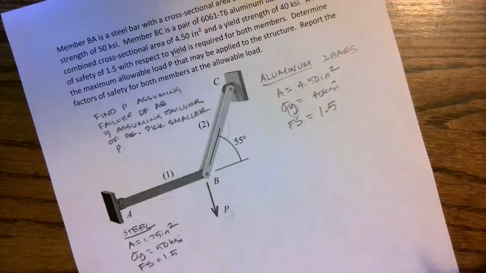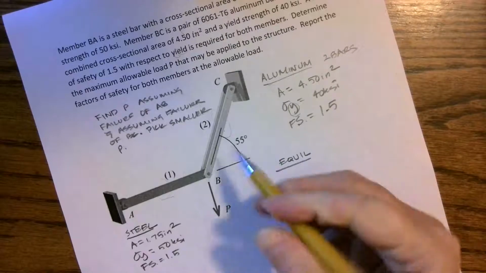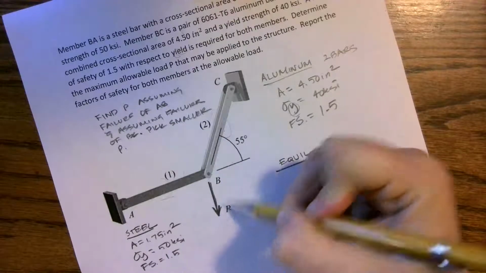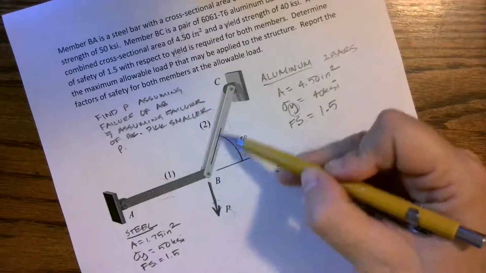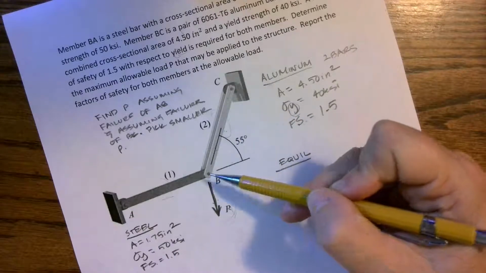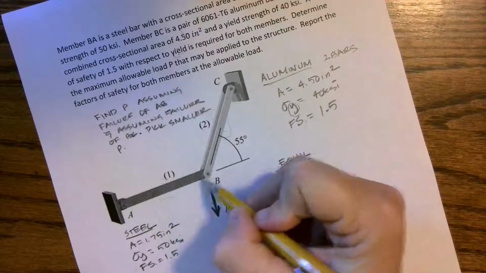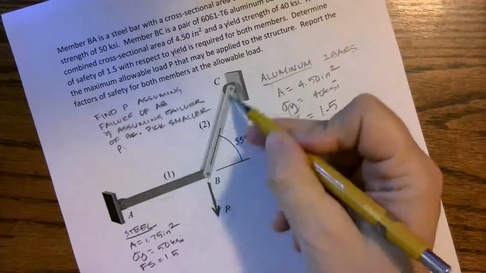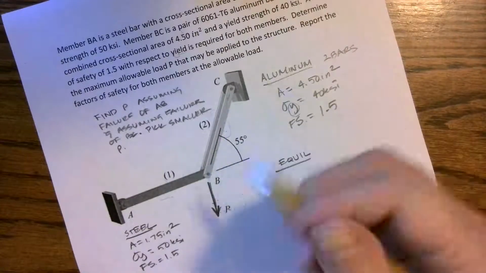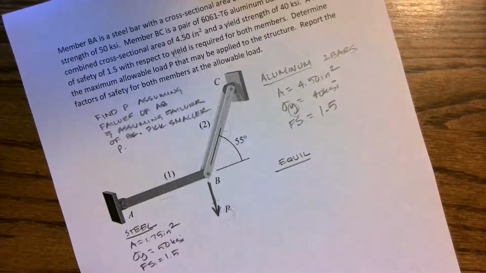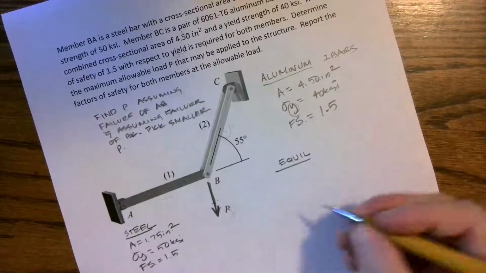Okay, so we're going to have to start with equilibrium, because we have to figure out how much of this load P is being carried by each member. And we can look at this and see that it's a right triangle. So we know that BC, as the hypotenuse of the triangle, is going to carry a larger than 1 value of P, whereas AB is going to carry a smaller value. But because of the area differences and the material behavior differences, just because BC is carrying a higher amount of P doesn't mean that that's necessarily where we're going to have yielding, because this area is so much larger than the steel area. So we're going to draw a free body diagram.